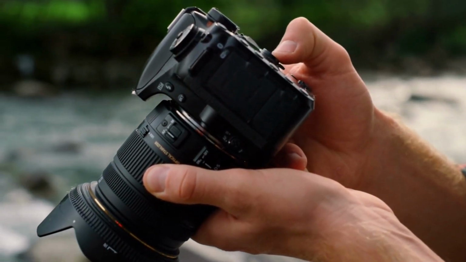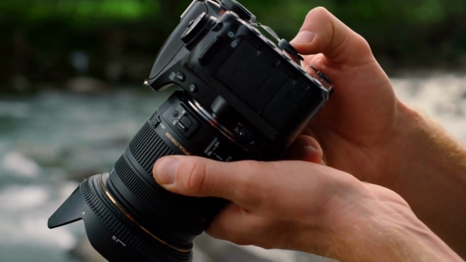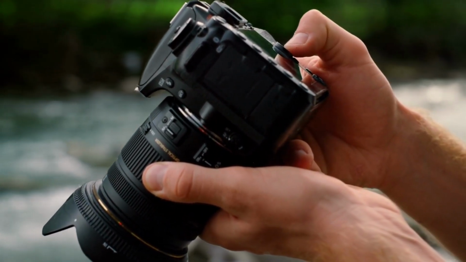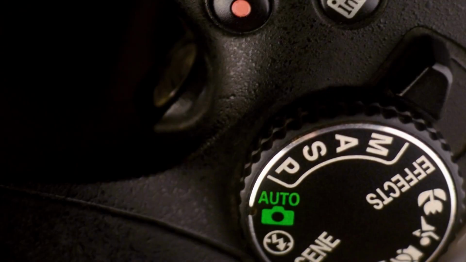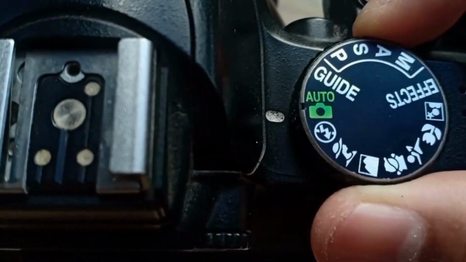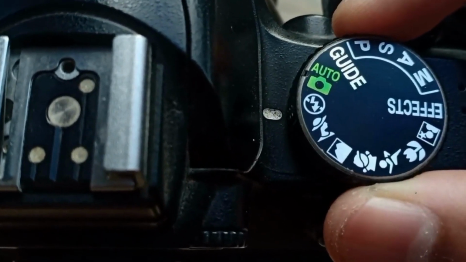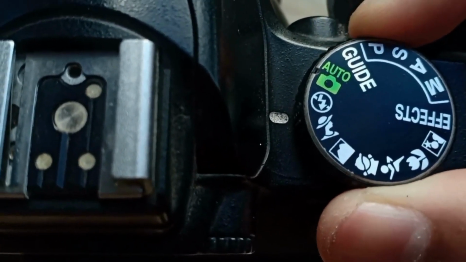So that's it for this video. I hope you got some value out of it. My personal favorite shooting mode is always manual mode. I love shooting in manual because I find that gives me the most creative control. And once you learn manual mode, you'll really be able to take your photos to the next level. At least that's my opinion.